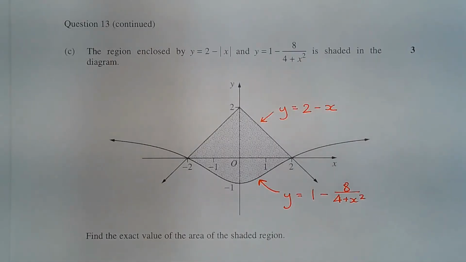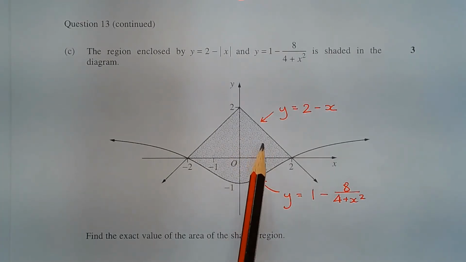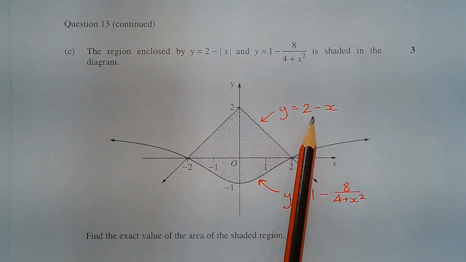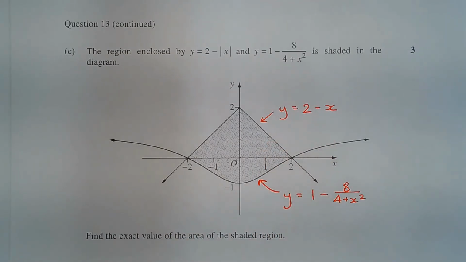The first point to note is that both functions are even, which means that we only need to integrate from x equals 0 to x equals 2, find the area, and then double it. The next point to note is that part of the area is positive, so that's the area bounded by y equals 2 minus x and the x-axis, but the other area is negative, so that's the area bounded by y equals 1 minus 8 over 4 plus x squared and the x-axis, and that needs to be taken into account when determining the total area.